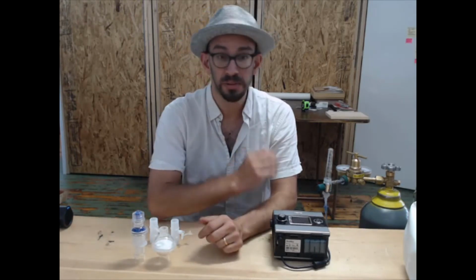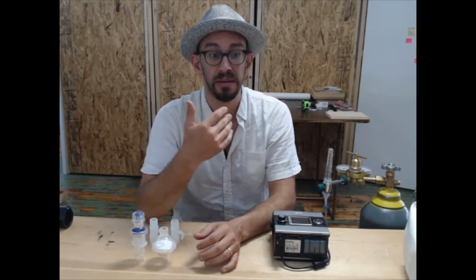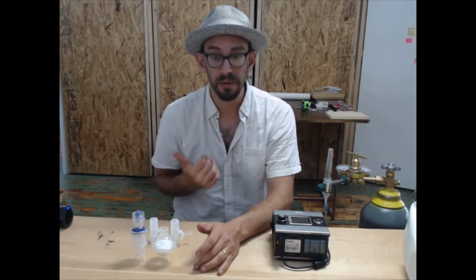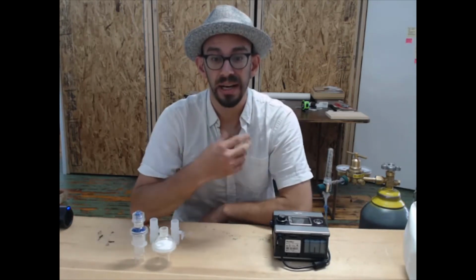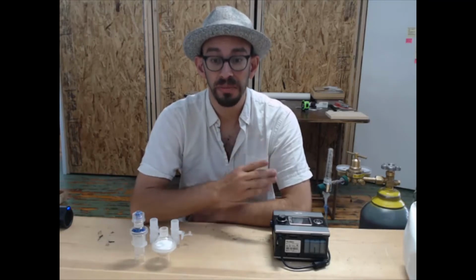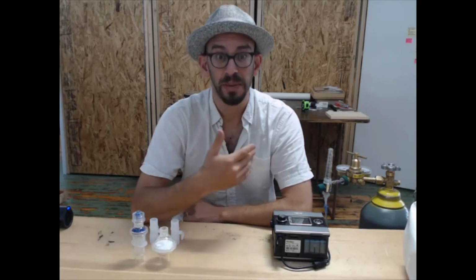The only treatment this provides is oxygen and positive airway pressure. And so it's not providing bi-level airway pressure. It can't increase a patient's tidal volume. And if your patient is at that state, you should be looking at other treatments like intubation and mechanical ventilation.